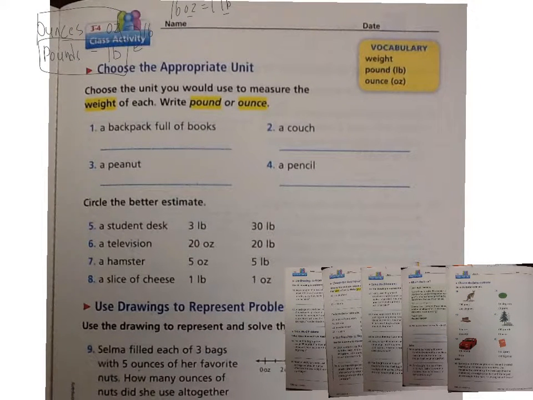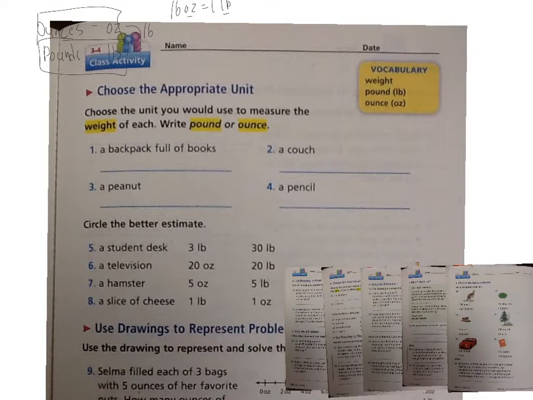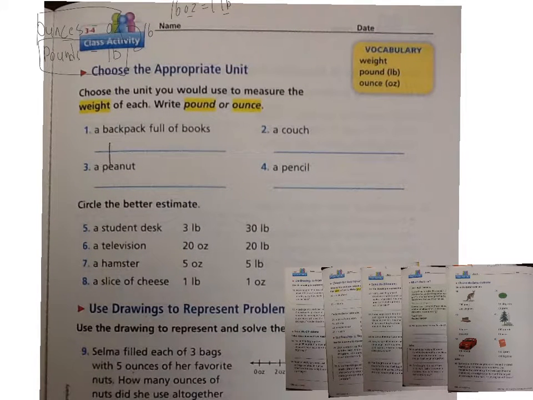A backpack full of books. Definitely it'll be in pounds. Okay, because one book you wouldn't do ounces either, because just about every book out there, unless it's a tiny, really thin book, would at least be a pound. A couch, definitely pounds. Okay, a lot of them too, heavy.